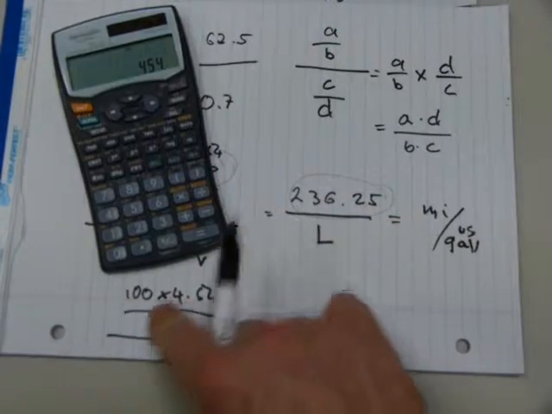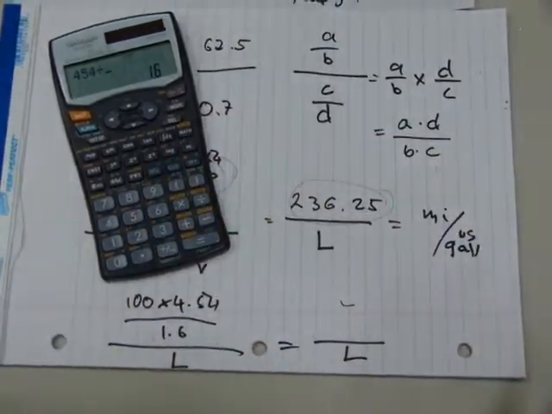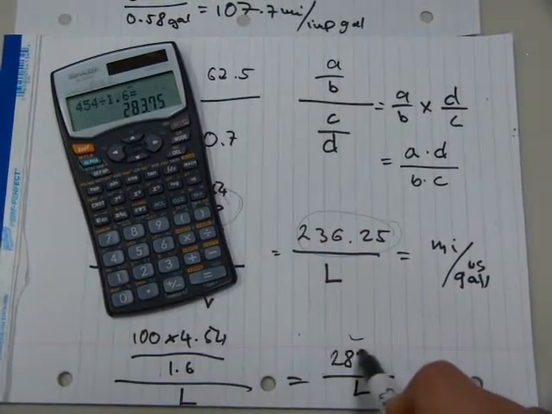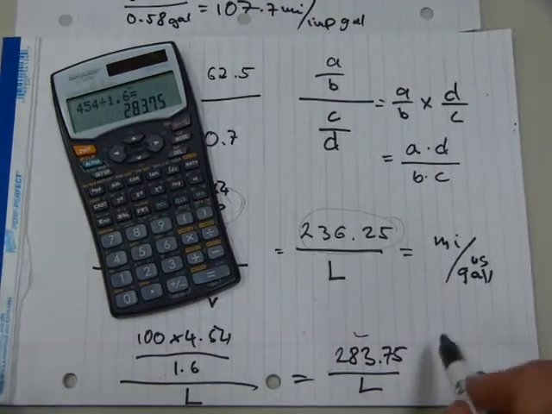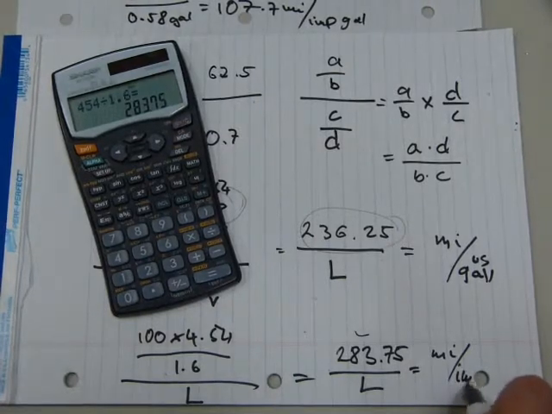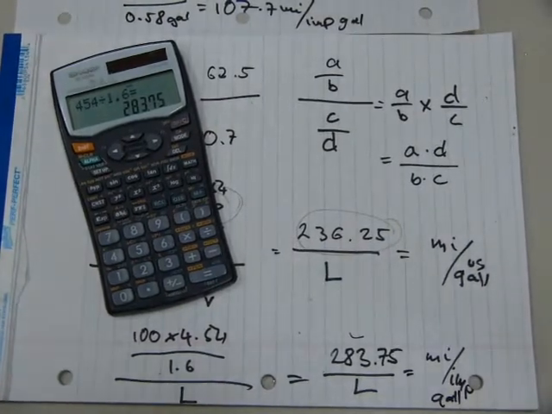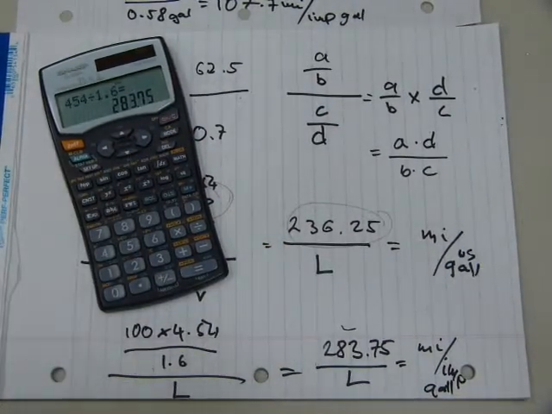And your new conversion factor is 454, because that's 4.54 times 100, divided by 1.6, and that equals 283.75, which equals your miles per imperial gallon. Okay, so those are the two numbers that you need for a quick US gallon or imperial gallon conversion.